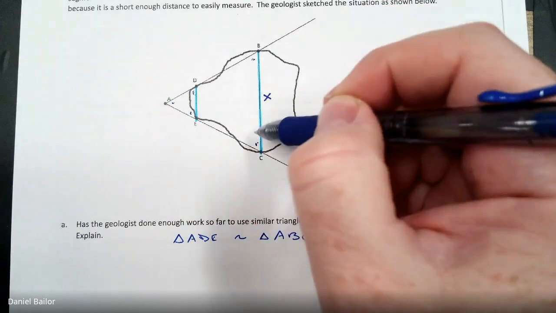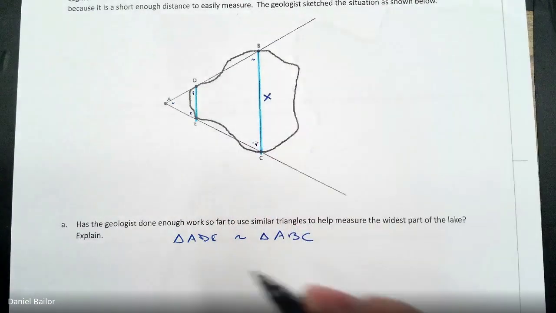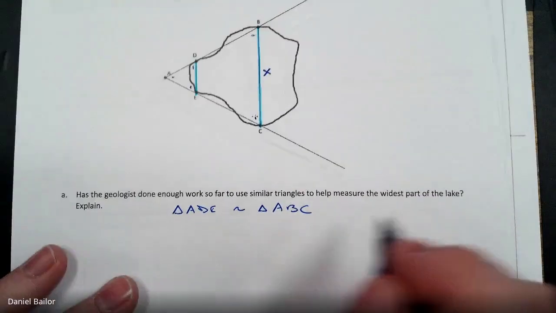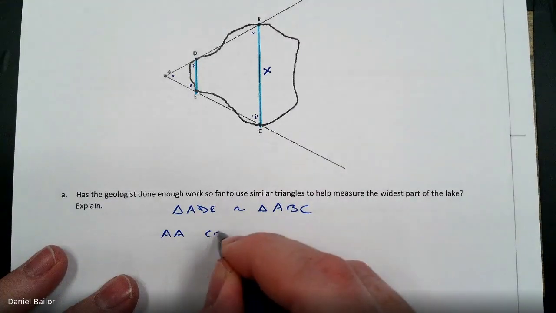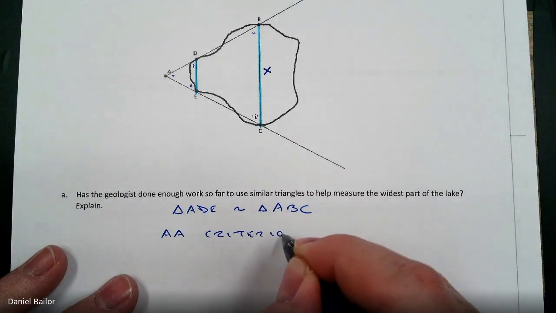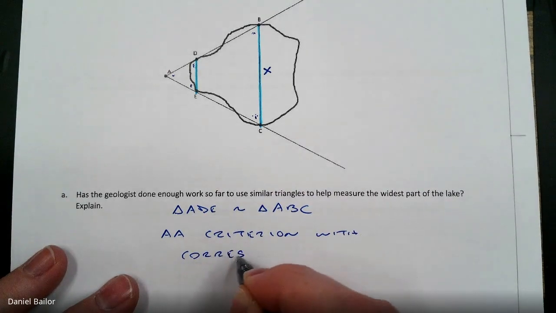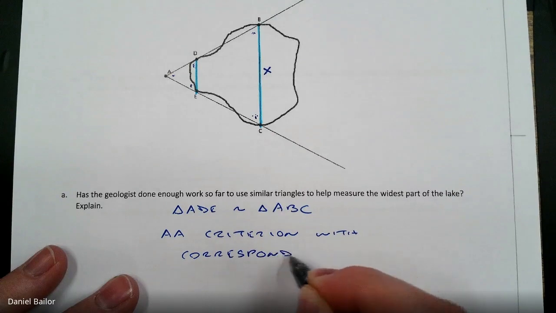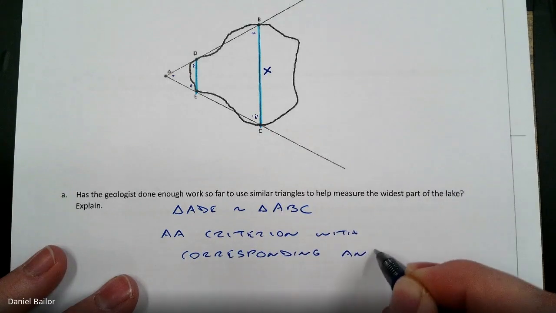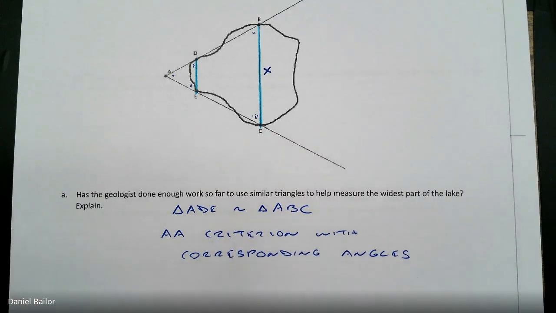We use the AA criterion. The AA criterion with corresponding angles shows us that these are similar triangles. So the geologist has made similar triangles. Now all the geologist has to do is measure his similar triangles and use his measurements to find X.